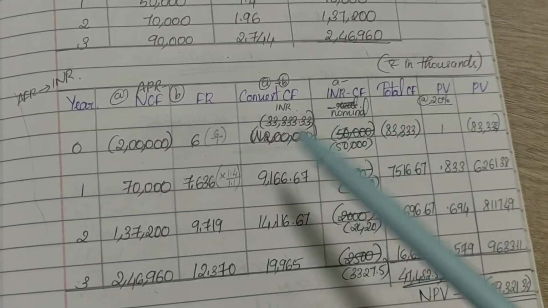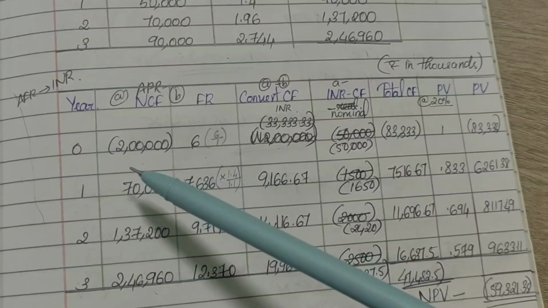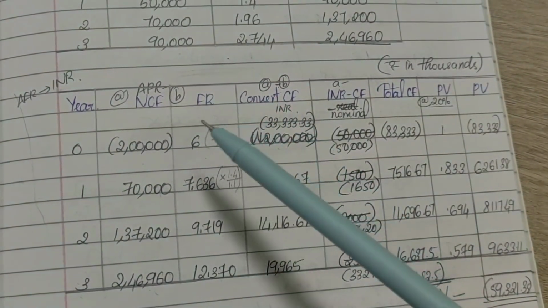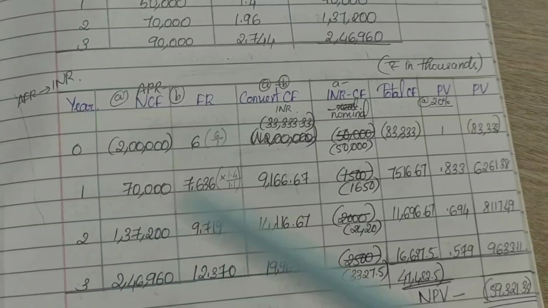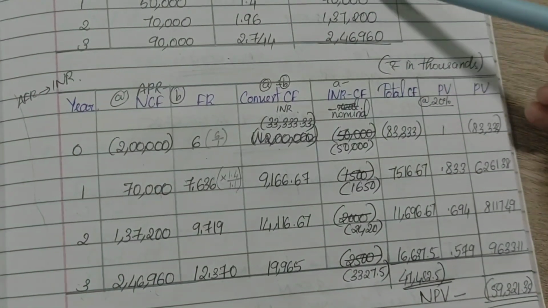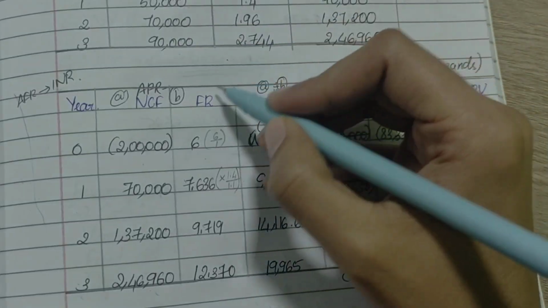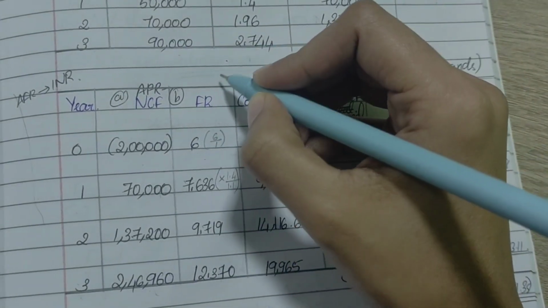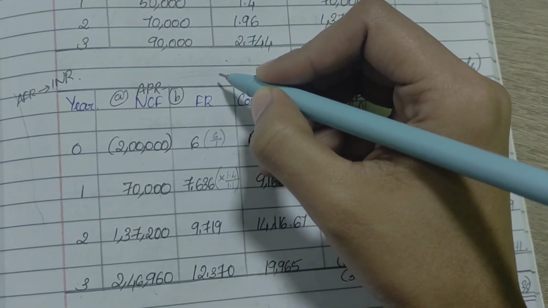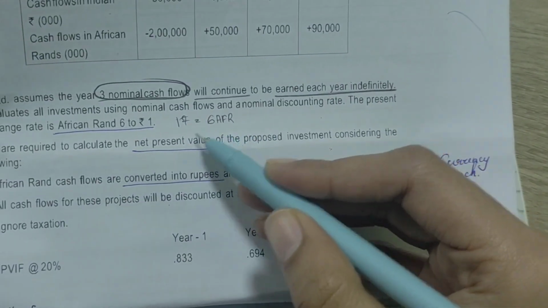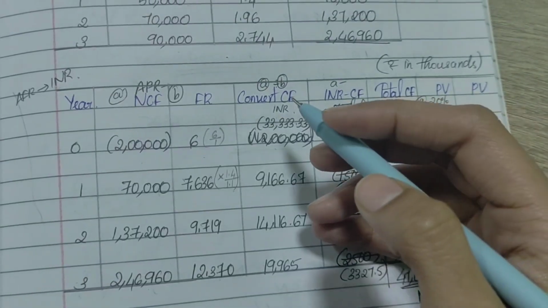Then, using the home currency approach, let's compute the NPV. For that write the year. First step is to estimate cash flows in foreign currency. So foreign currency cash flows we already got. Then forward rate. In this case also it is inflation. So forward rate for the first year, how do we look at it? So 1 rupee is equal to 6 African Rand.